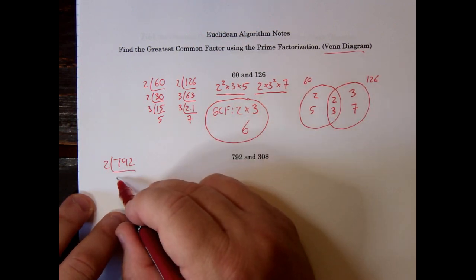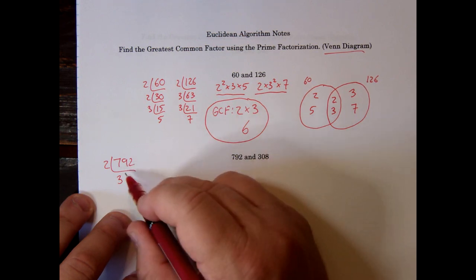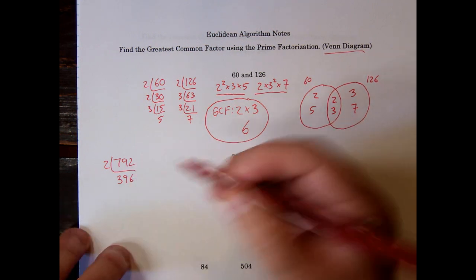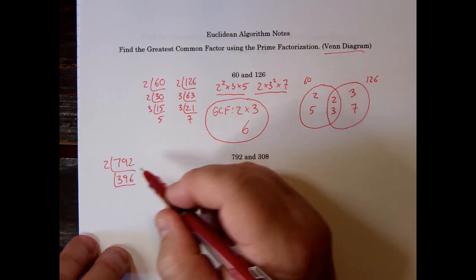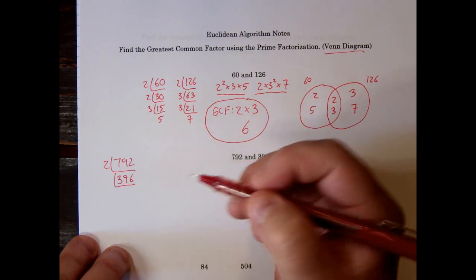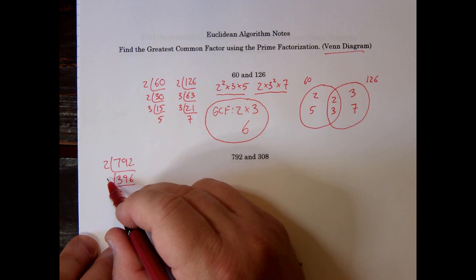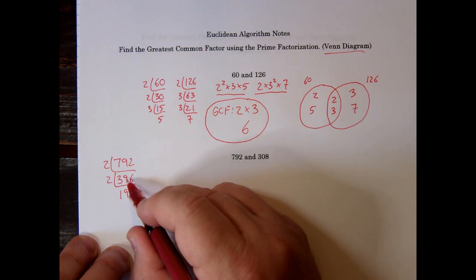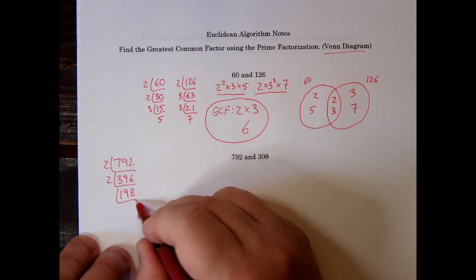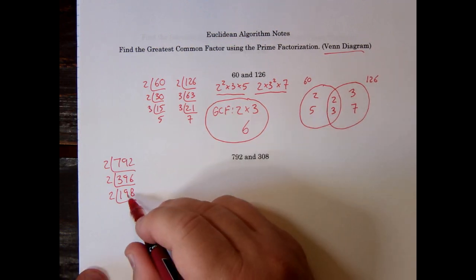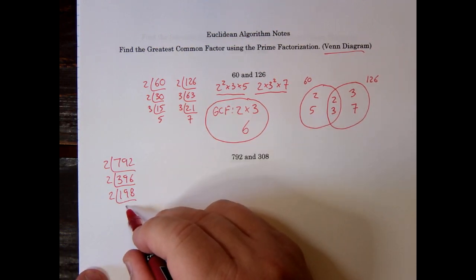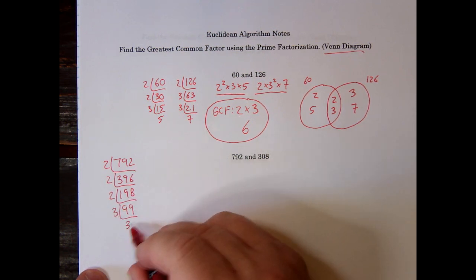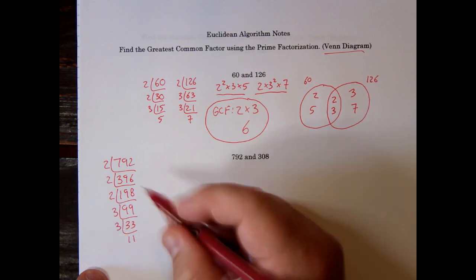It would go 396, then 198, and 99. 2 would not go into 99, so 3 goes into 99 33 times, 3 goes into 33 11 times.